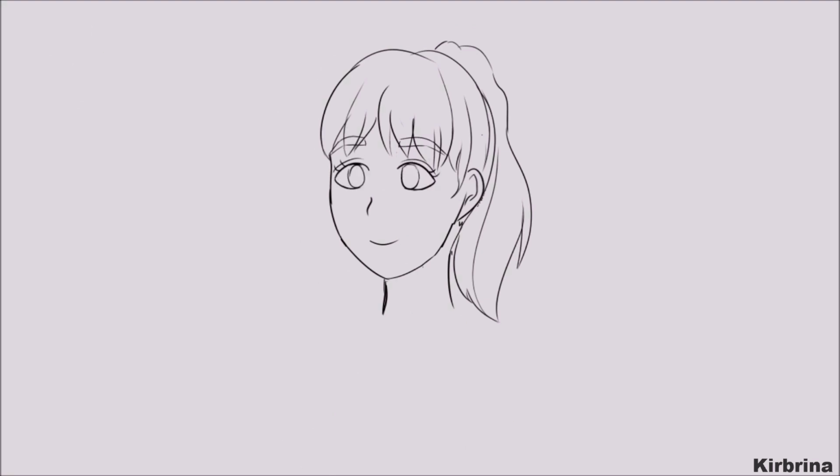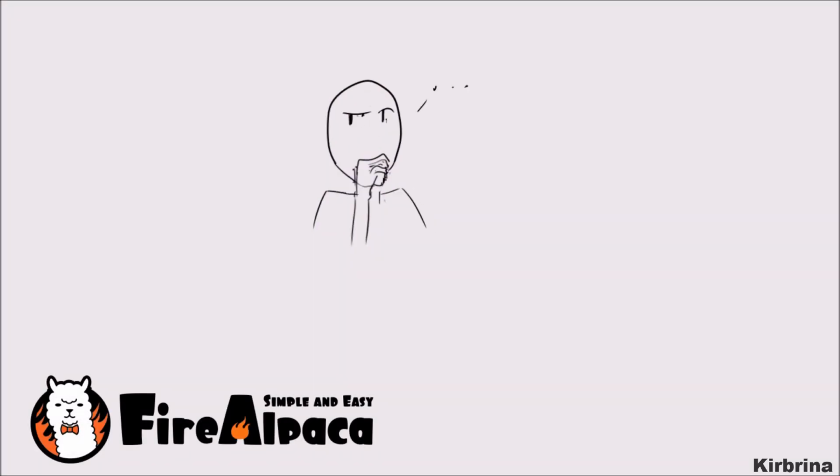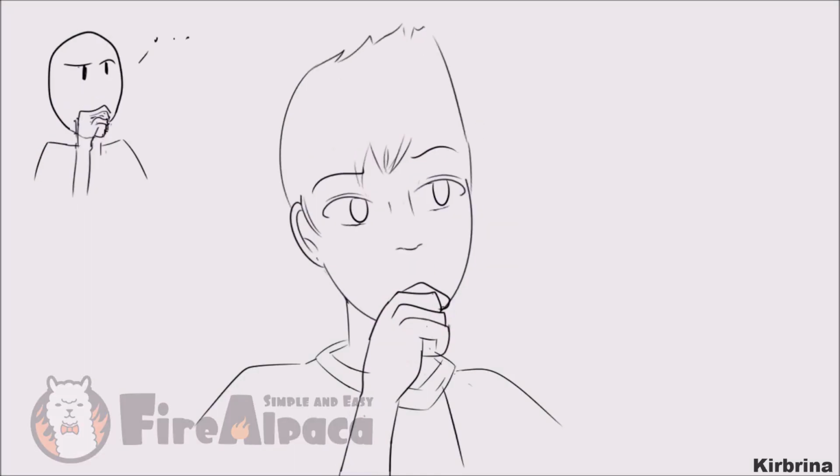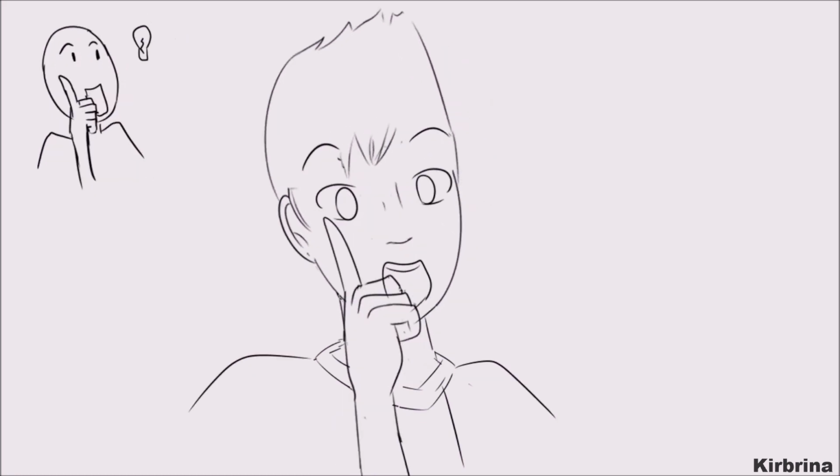For the people who want to know, I made this animation with FireAlpaca, which is a free program. It's very simple to use, and for animation there is an option called onion skin mode that you can activate.